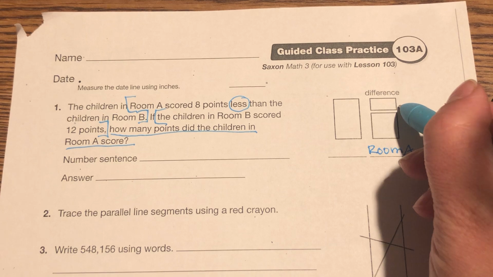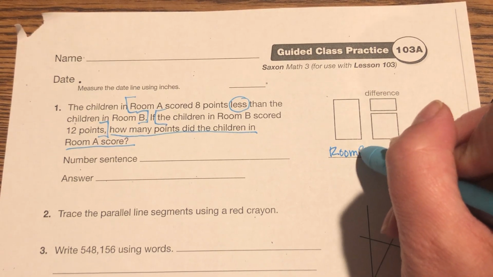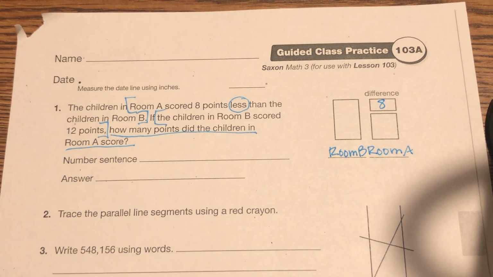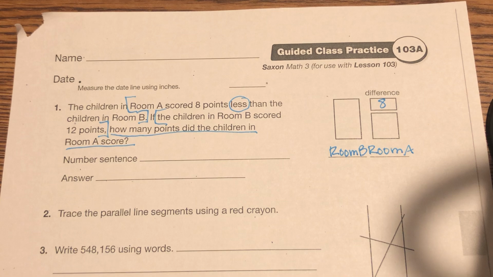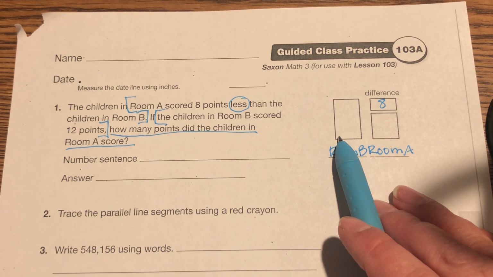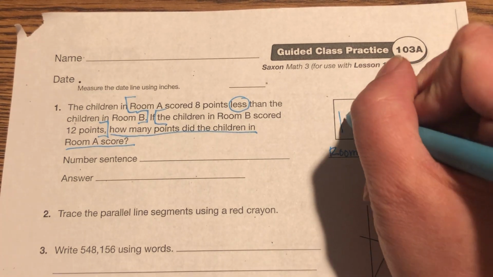And the difference from room B is what? 8 points. So that number goes in my difference. So we know that room B has the most amount because they're the bigger number. And they scored how many points? They scored 12 points.